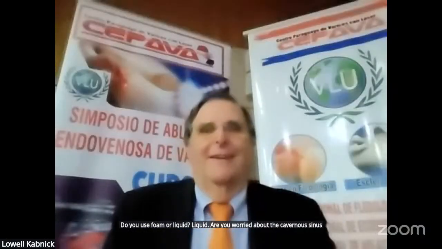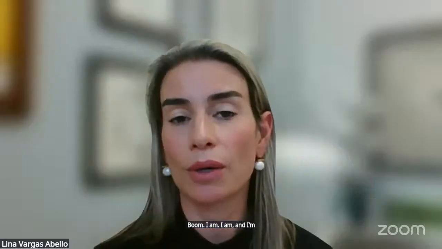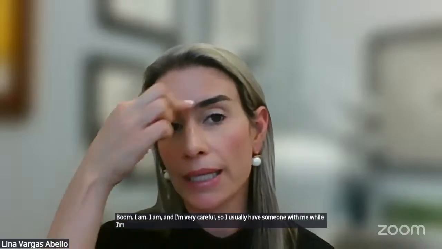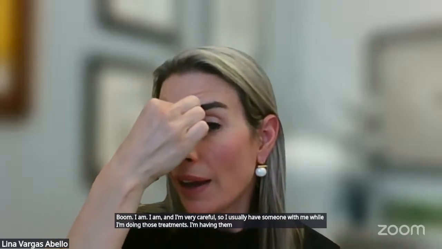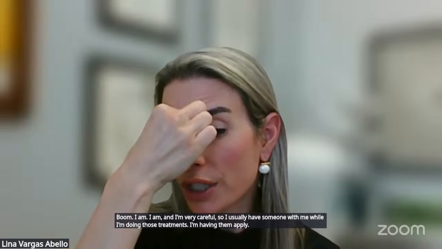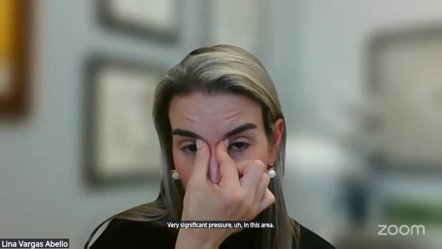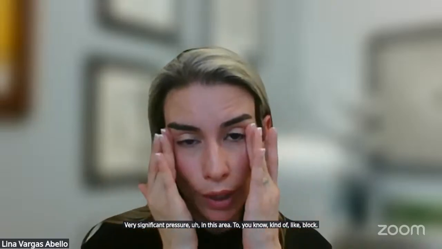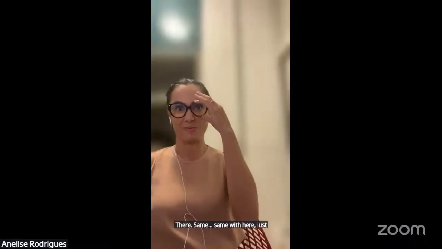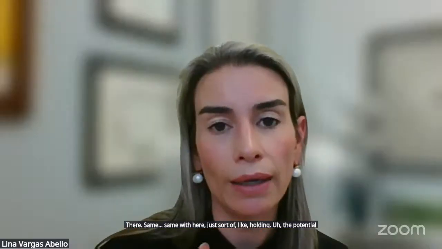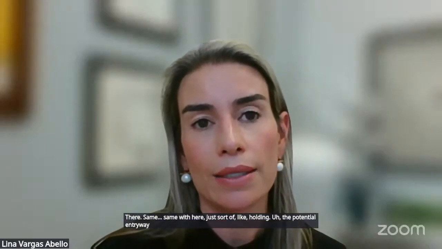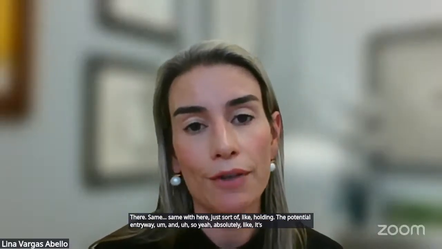Are you worried about the cavernous sinus? I am, and I'm very careful. So I usually have someone with me while I'm doing those treatments. I'm having them apply very significant pressure in this area to block there. Same with here, just holding the potential entryway. So absolutely, it's something you have to be worried about.